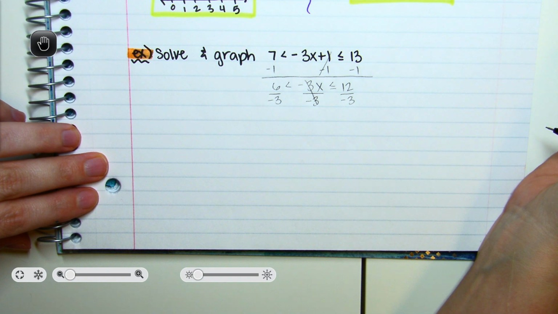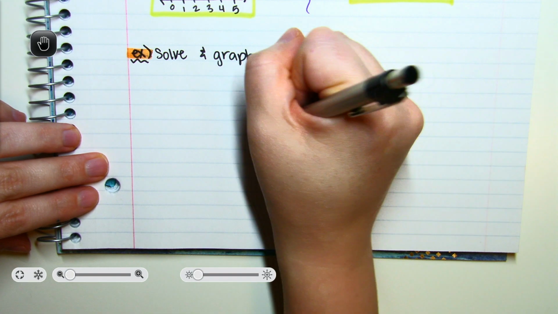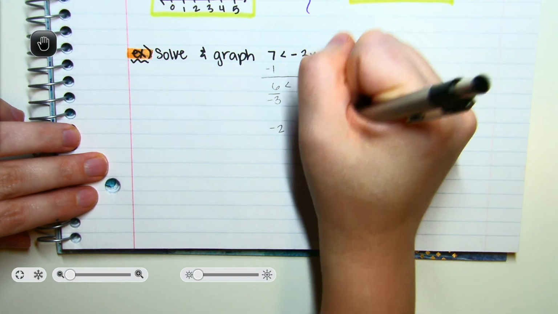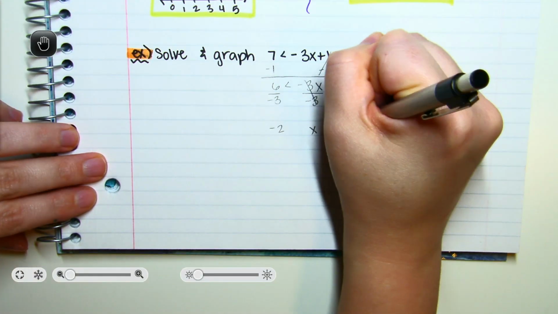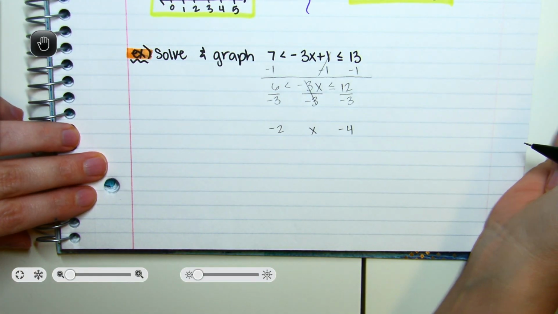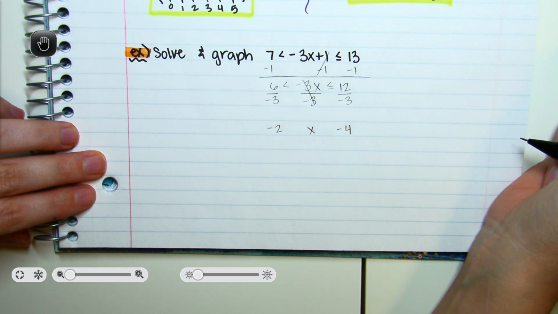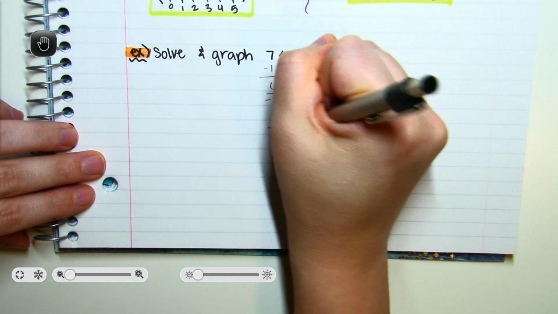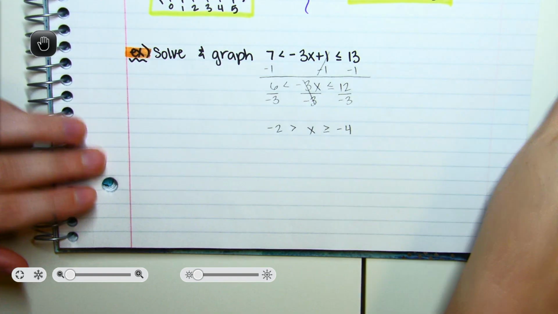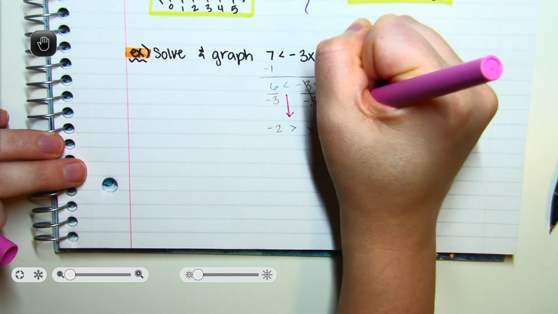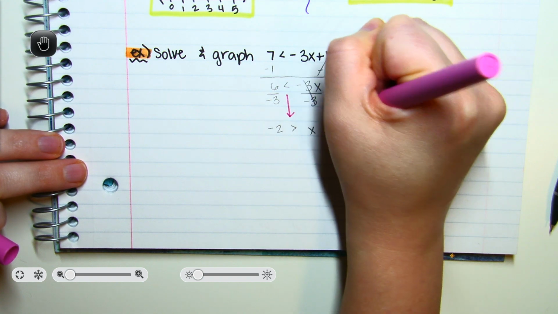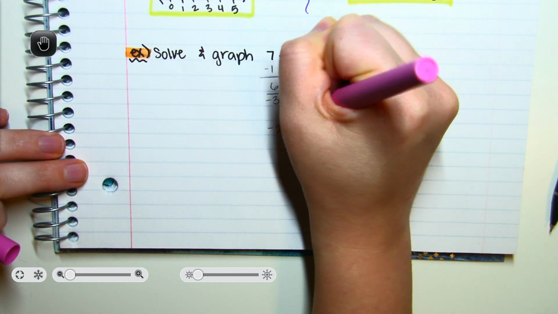Now this is where it gets a little bit tricky, and you have to be careful. 6 divided by -3 is -2. The middle is just x, and the right, 12 divided by -3 is -4. But when you divide by a negative, what do you have to do? Good, you should have said that you have to flip. So both of these inequalities are going to flip the other direction. Both of them flip.